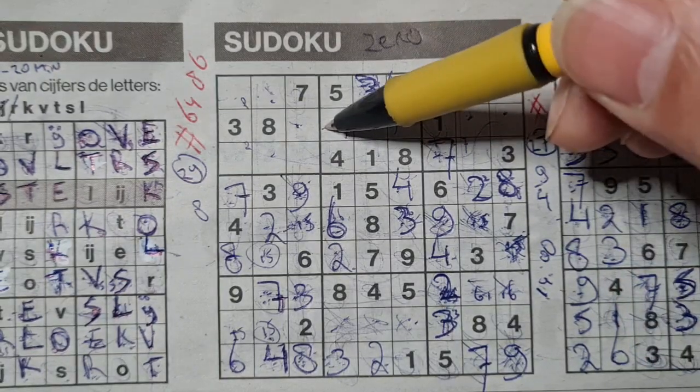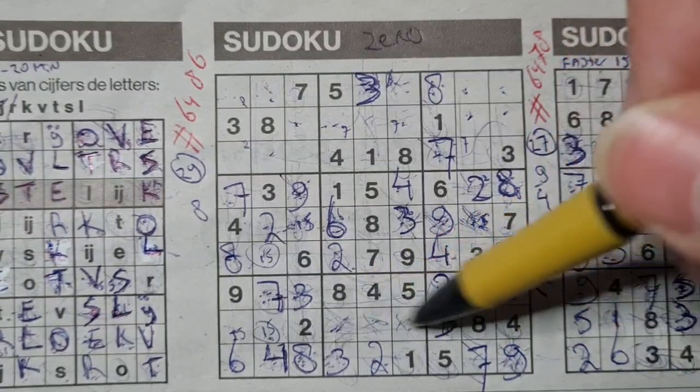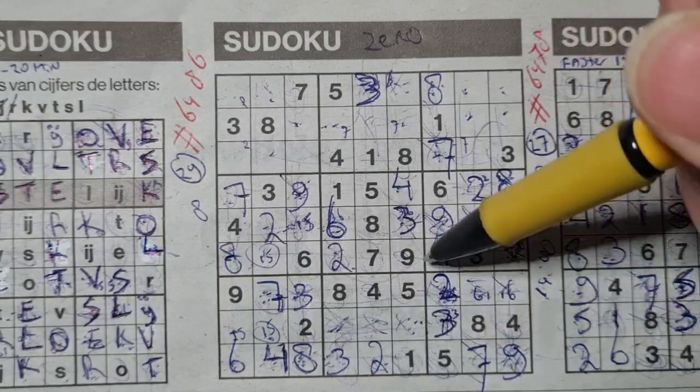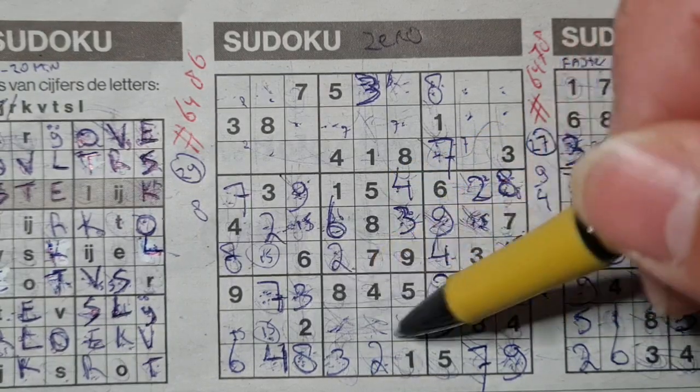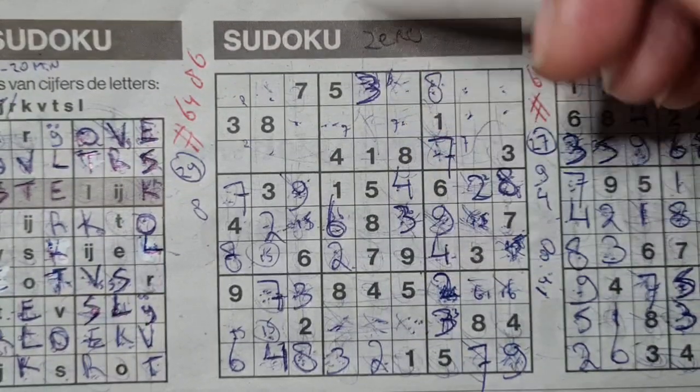Do we have all the 7s? 7, 7, no, 7, 7. 7, 1, 2, 3, 4, 5. 6 is missing, 7 is missing. 6, 7, 8, and 9 is missing. 6, 7, 9. Okay, 6, 7, 9. Cannot fill this yet.